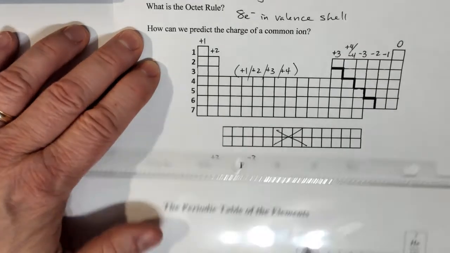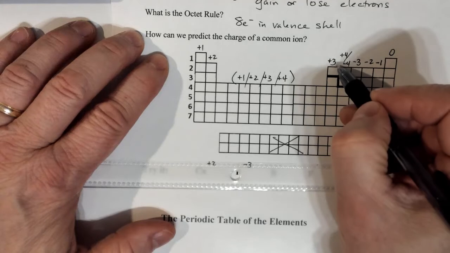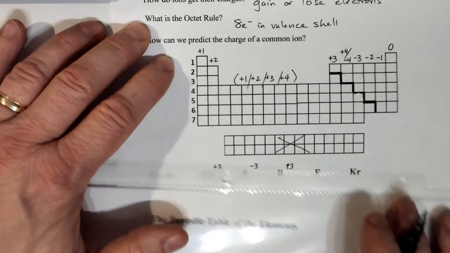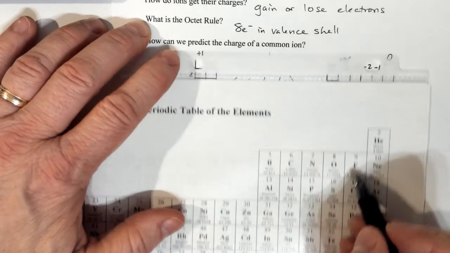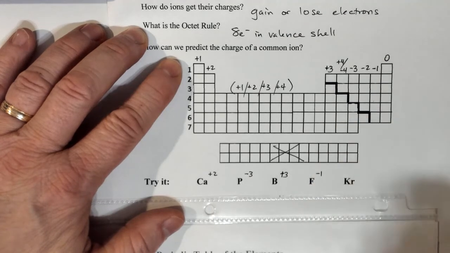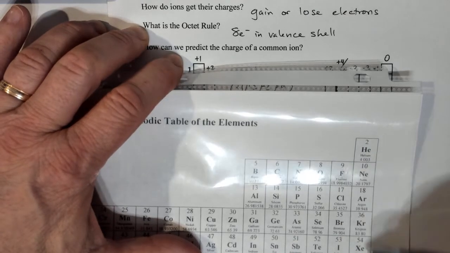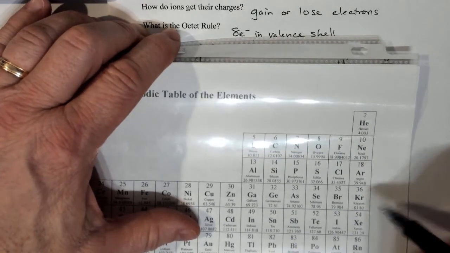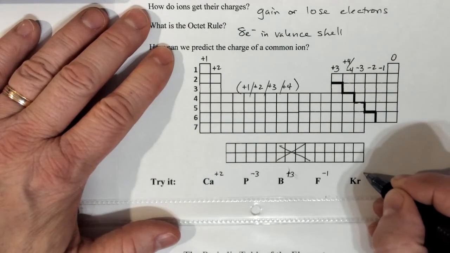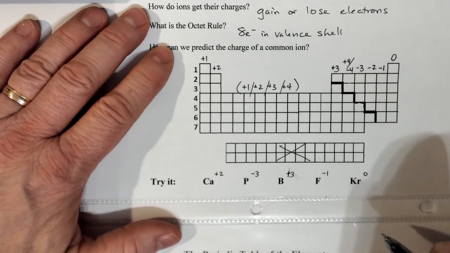Boron is right here. So its most common ion state is +3. Fluorine is right here. Its most common state then would be -1. And the last one we're looking at today is krypton. Krypton is in the noble gas column. It does not want to gain or lose any electrons. So our most common state would be 0. A lot of times we don't show that. We would just write Kr. We don't actually have to show a 0 at all because it's neutral.